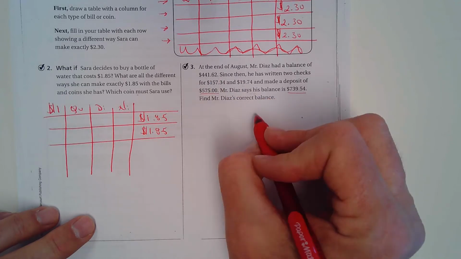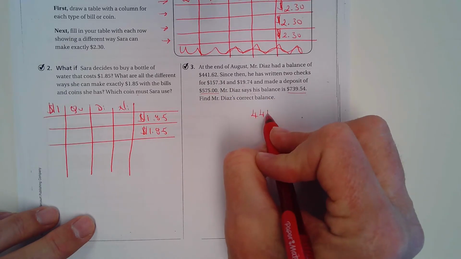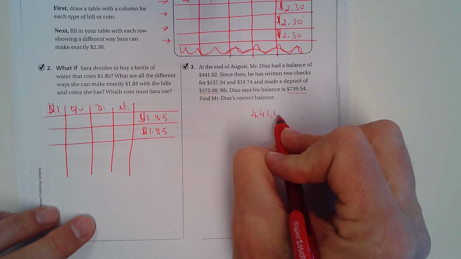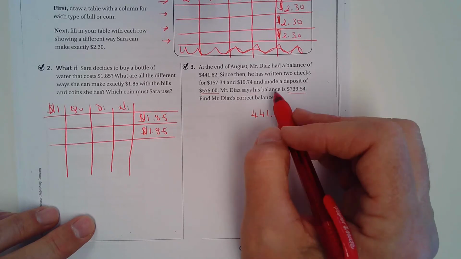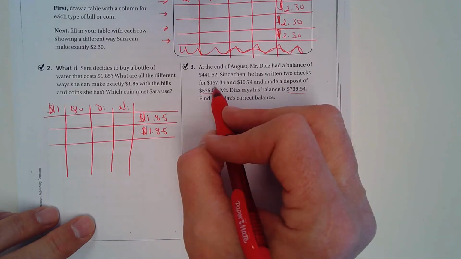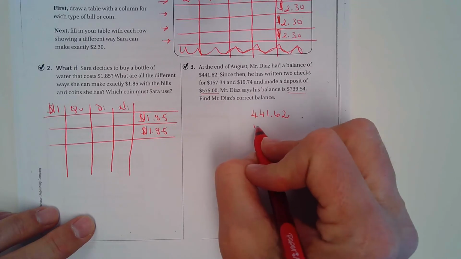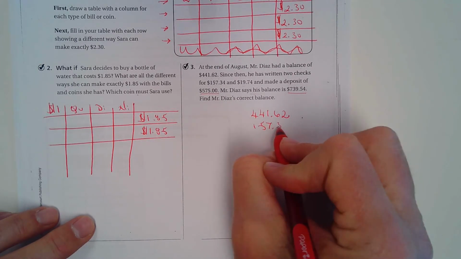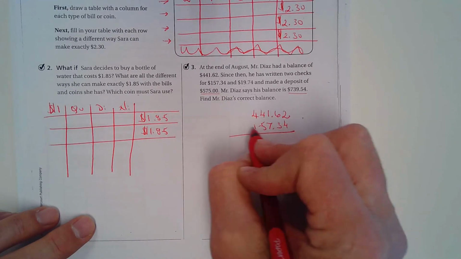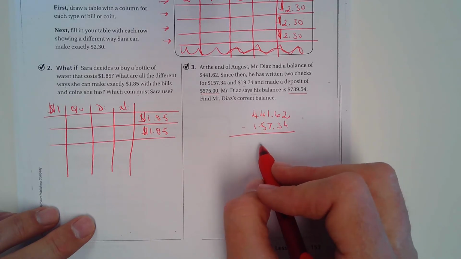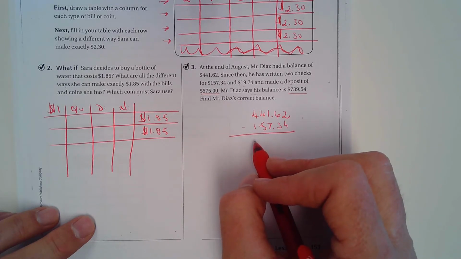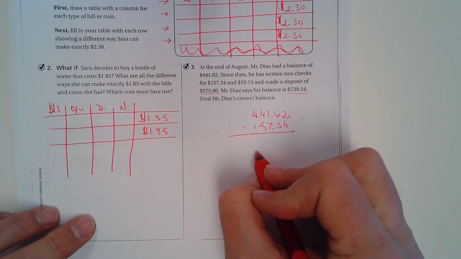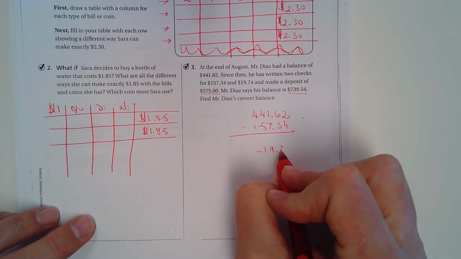Well, so it's 441.62. That's what we're starting with. And then we're going to subtract 157.34. Then you're going to get another answer. And then from that answer, you're going to subtract 19.74.